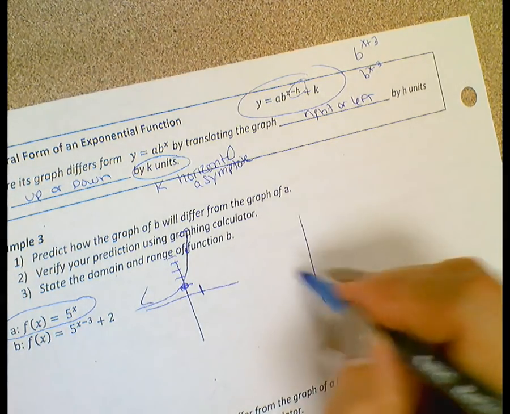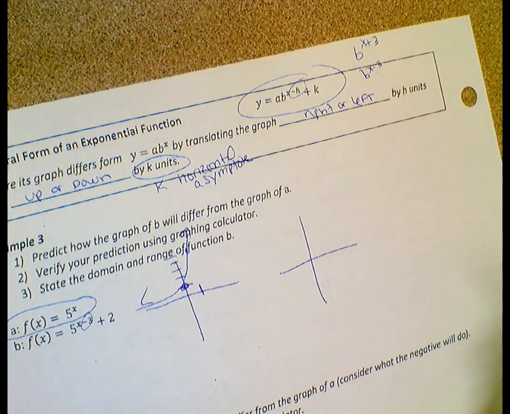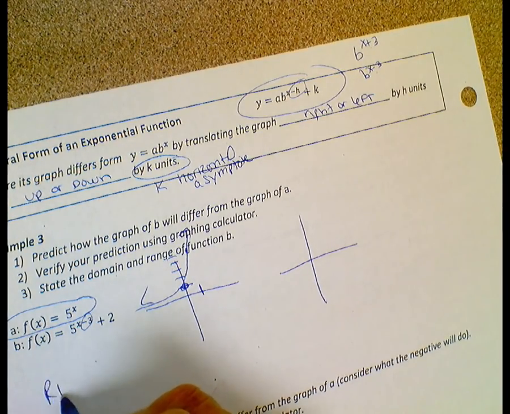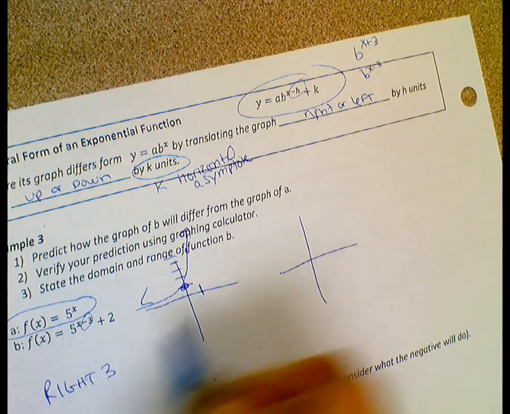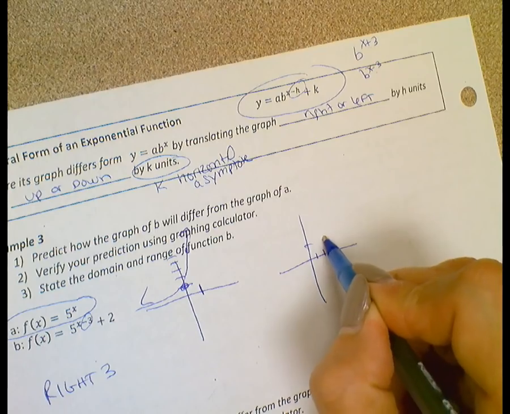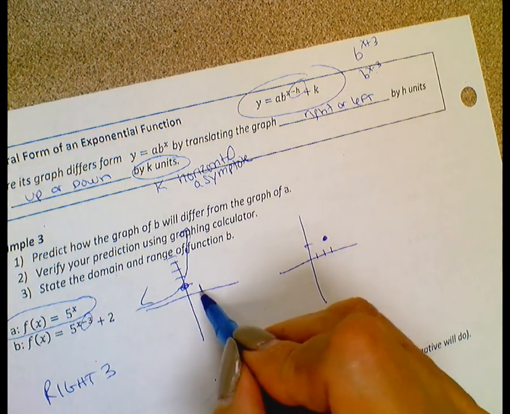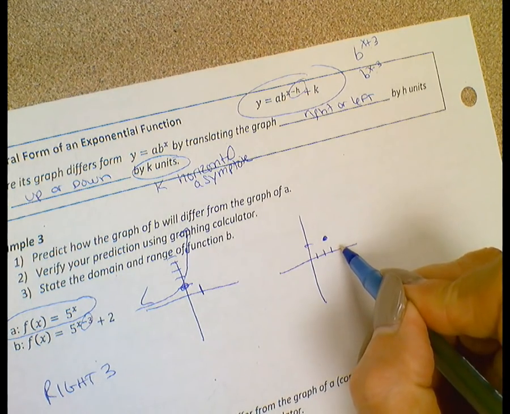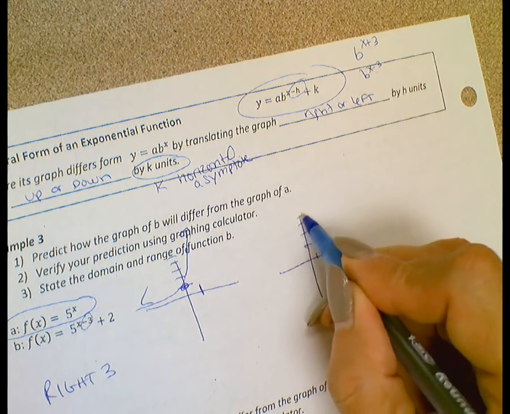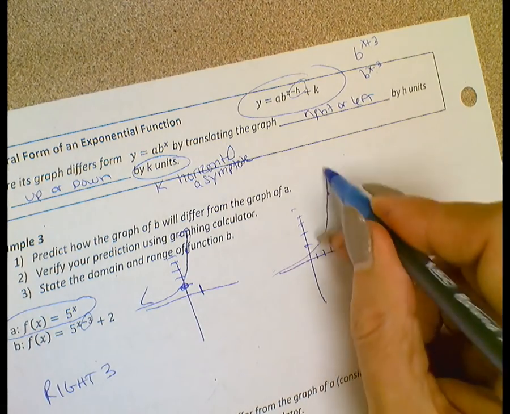So how does the second graph change? Well, this 3 means we're going to move it right 3. So see how this point was 0, 1? It's now 3, 1. And you see where this point right here was 1, 5? It is now going to be 4, 5. So you move both points over 3.